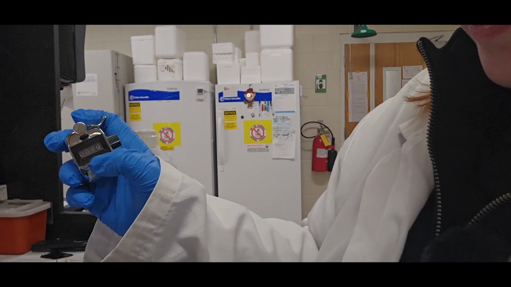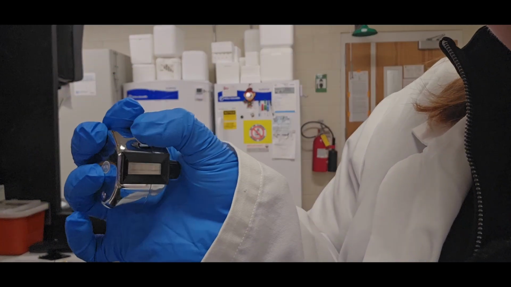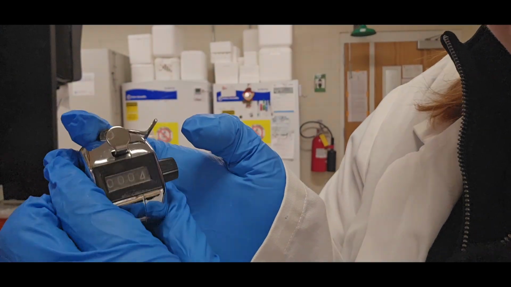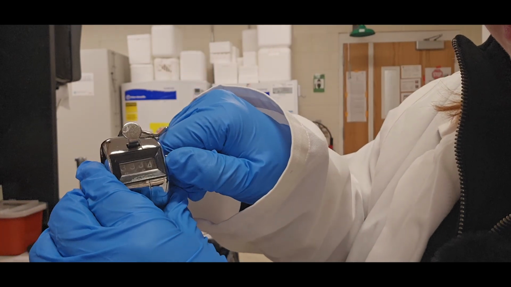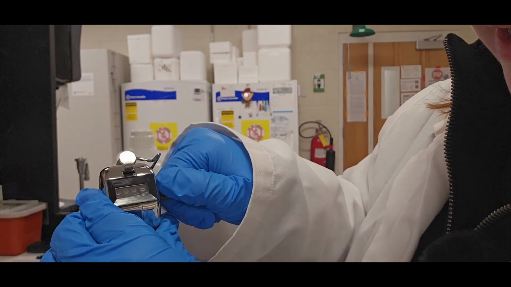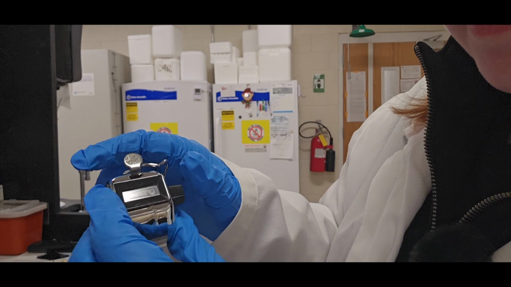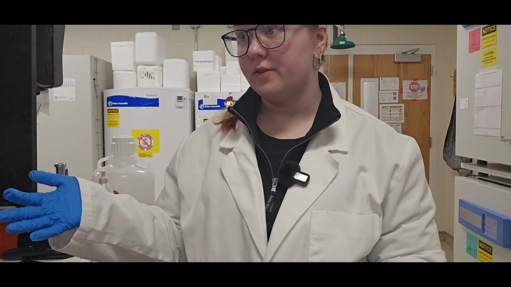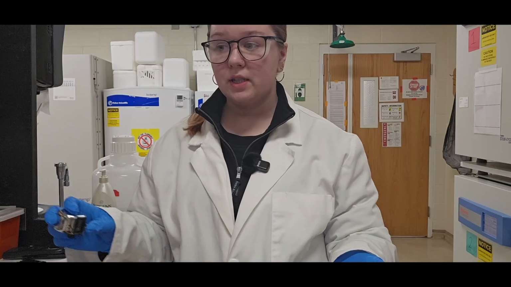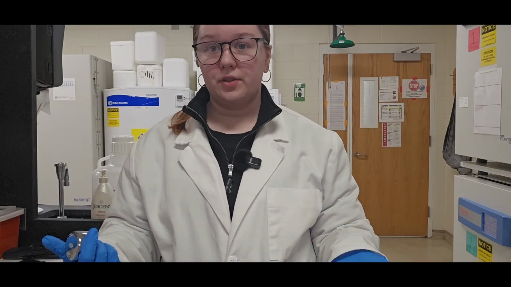As you count one square, you should be clicking this. So like 1, 2, 3, 4. And then when you want to go to a new square, spin this back down to 0 and start counting again. When there's a higher amount of cells there, like near 50, this is really helpful to speed count and not lose count of your cells.